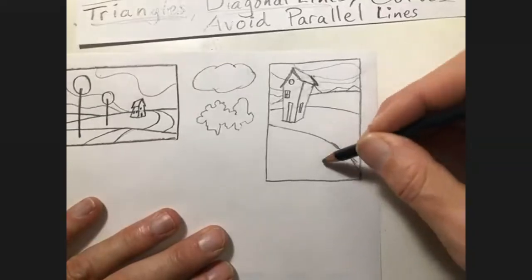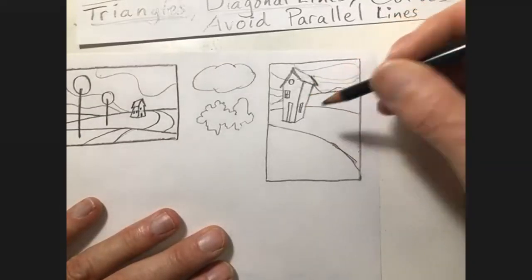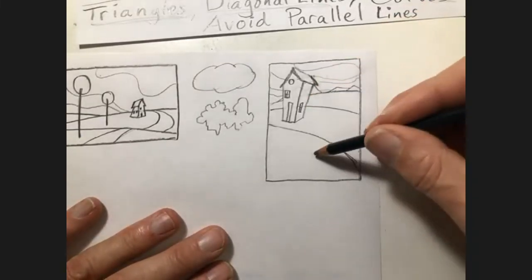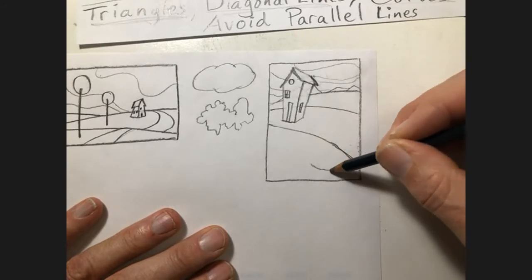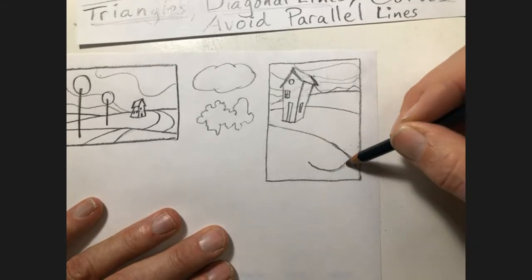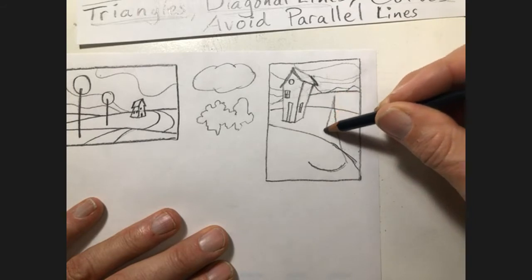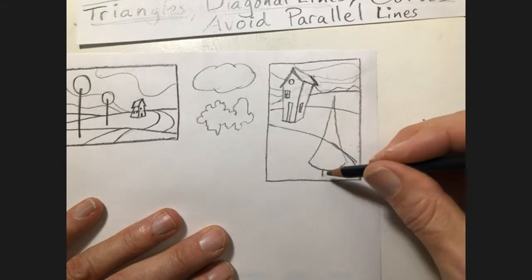So if we put in a tree, I want to try and mix it up, so we'll use a different one. We'll do a coniferous tree.